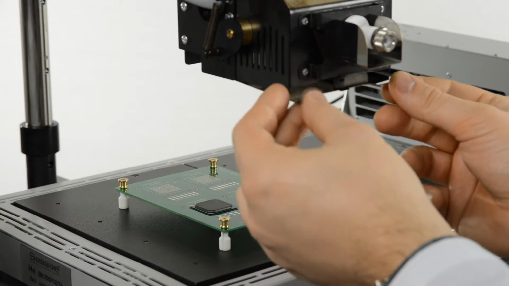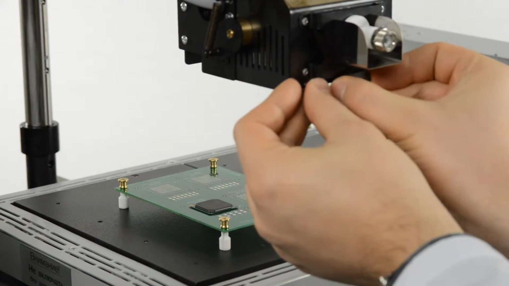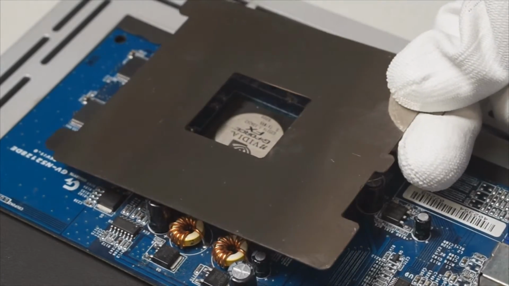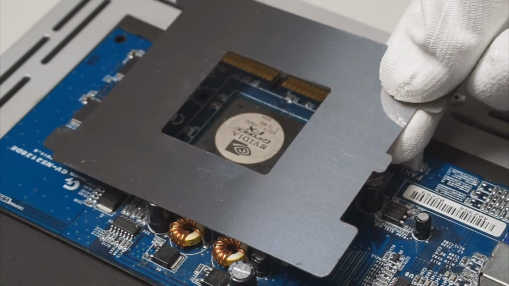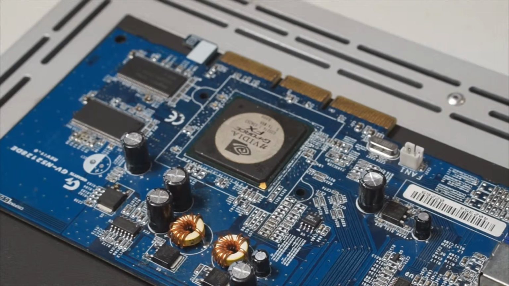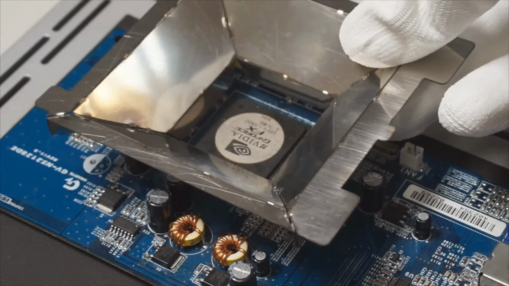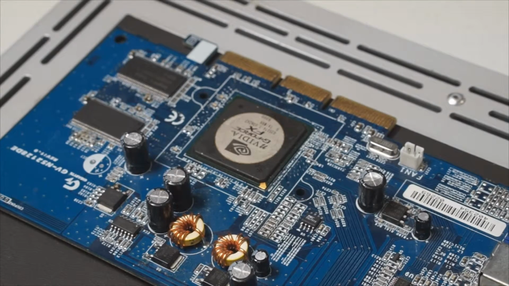Select and install the screen on the top heater head. Remember that the screen's window size has to be from 5 to 10 mm bigger than the component on each side. Try to use 3D screens, whose efficiency is 30% higher.